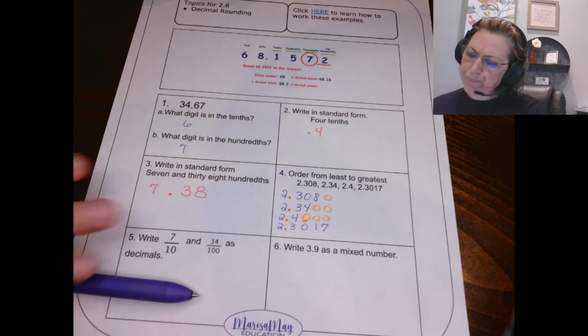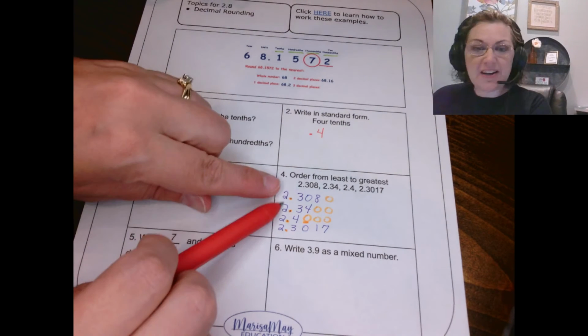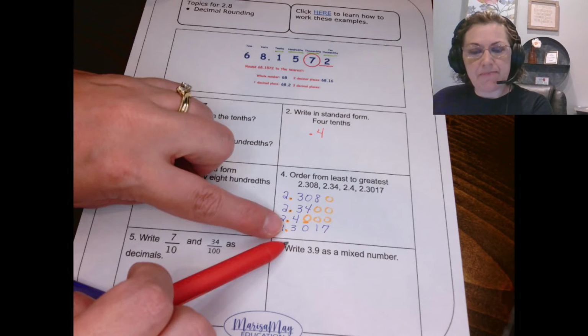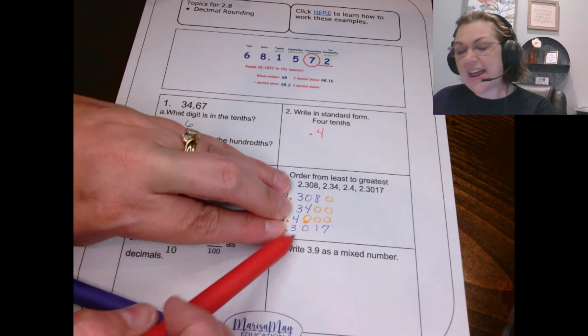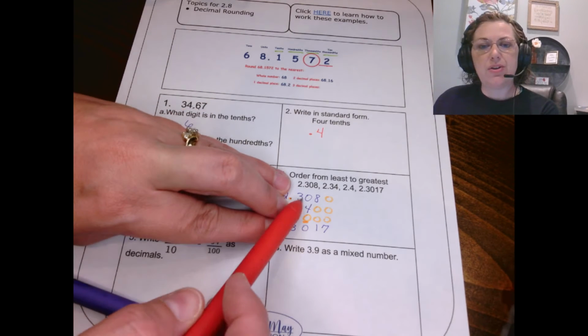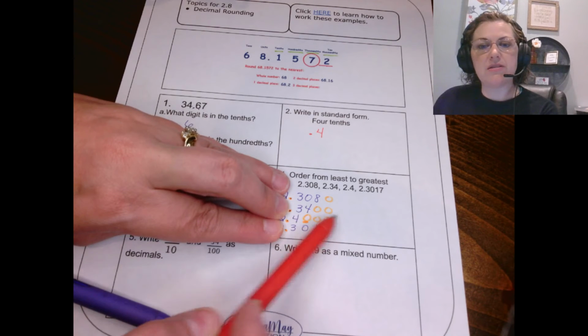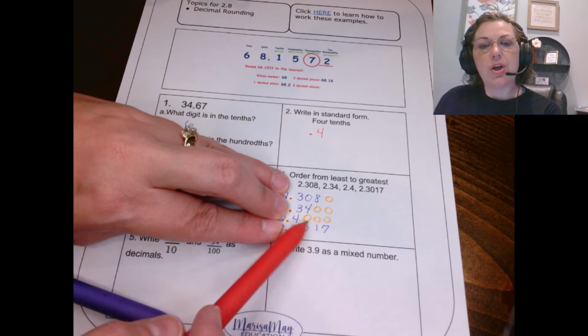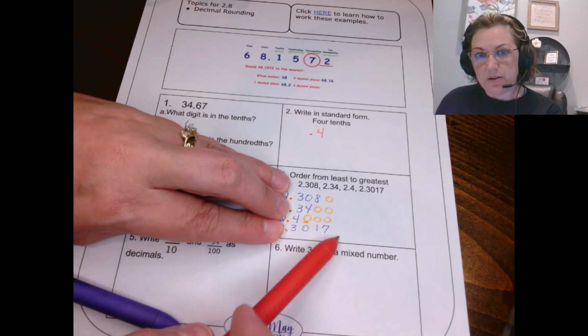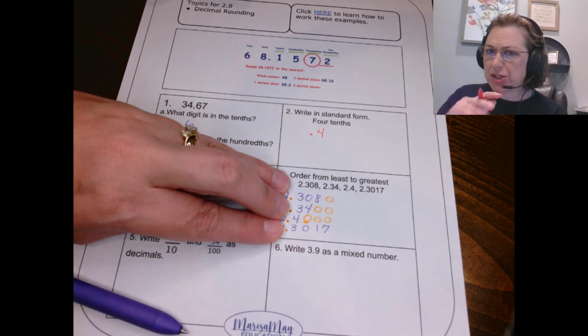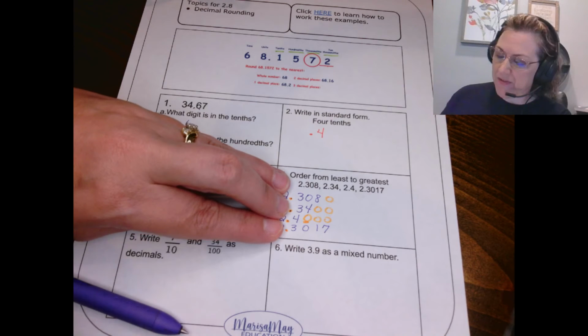All right. So forget the number in front because they're all the same. Look then at the next numbers. So I've got 3,080, 3,400, 4,000, 3,017. Okay, so let's put those in order. I'm just going to put a 1, 2, 3, 4 in front of them.